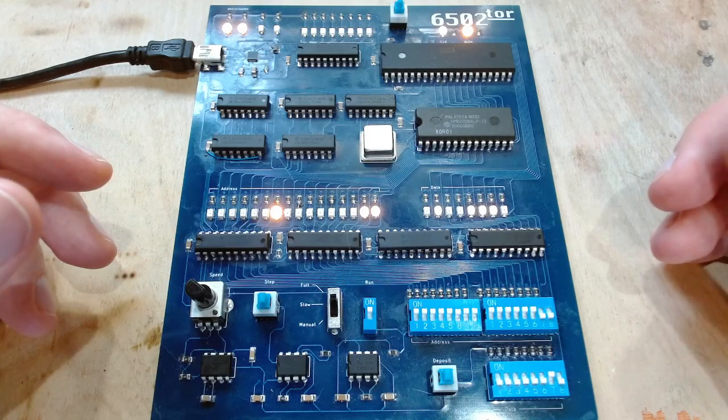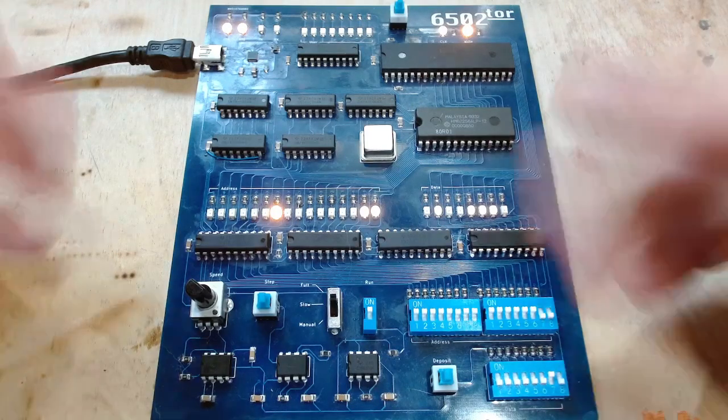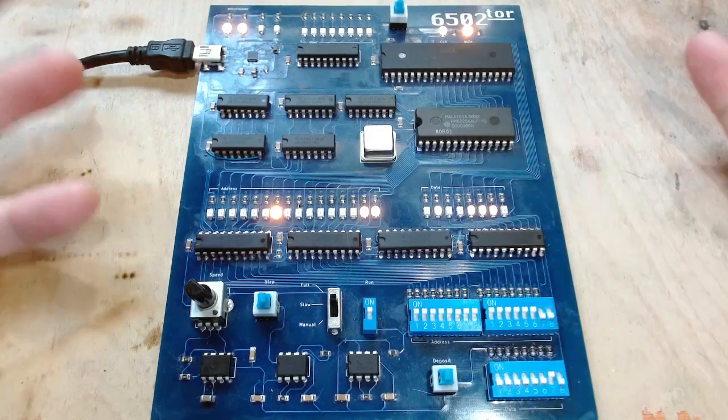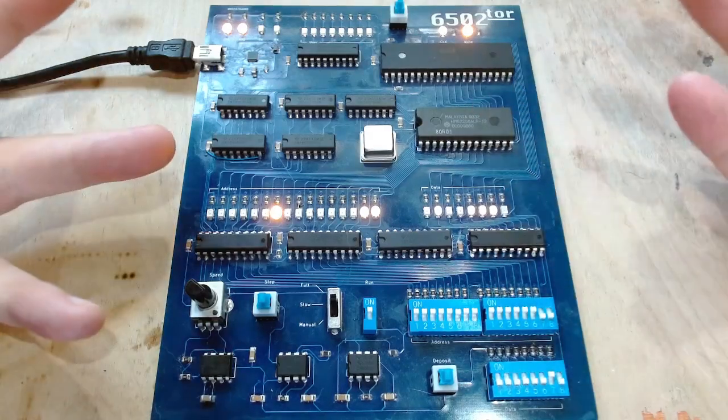32, 64, what is that, like 76, something like that. So that can represent 76 things, or it can represent a jump. It only depends on what the CPU expects it to be at any given time.